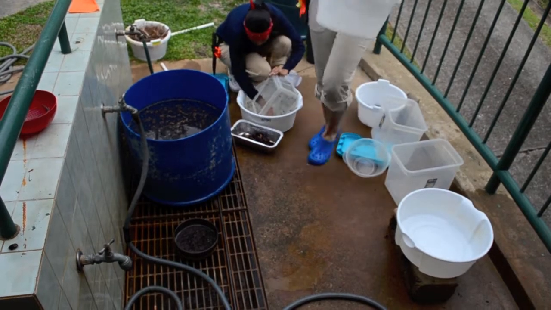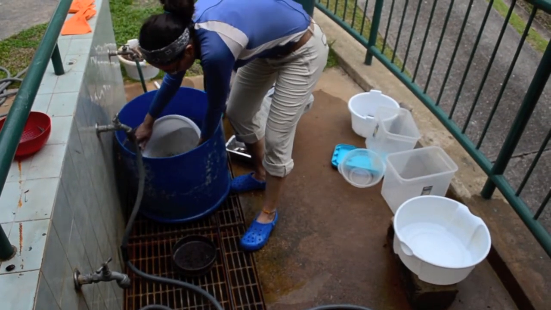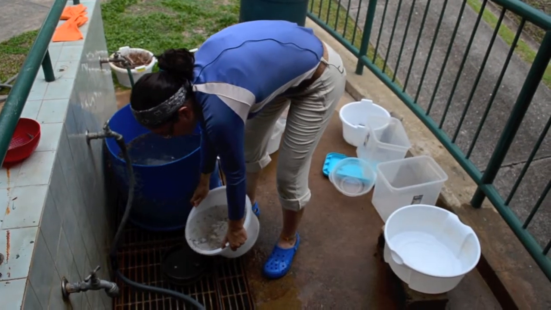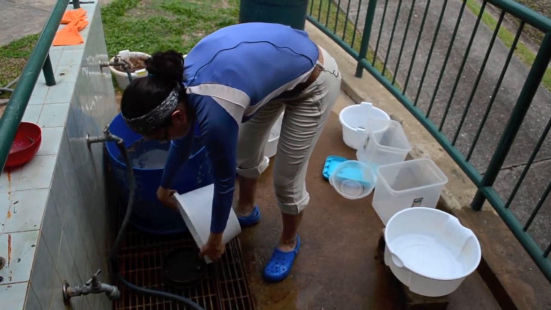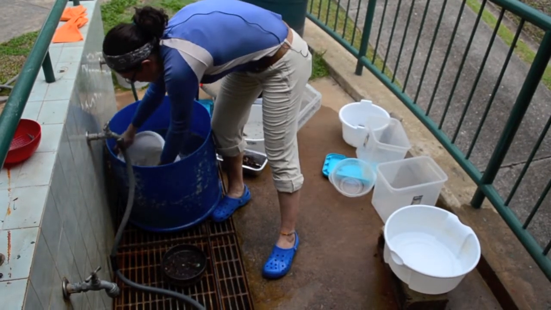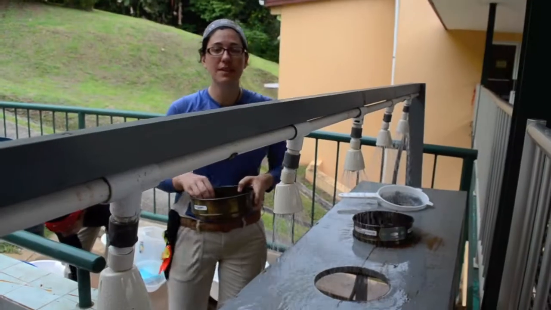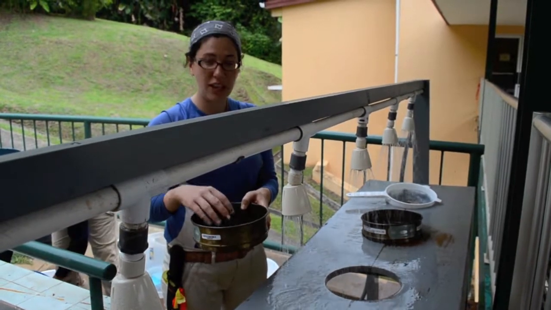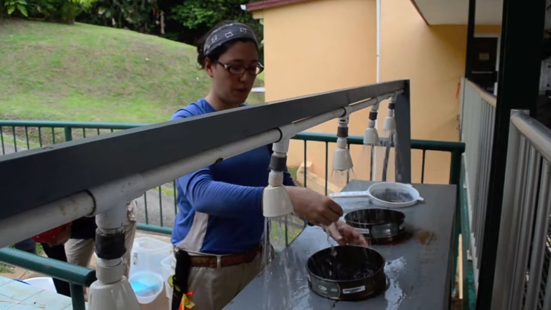And now I'm going to do the same thing with all this water here that we washed the sample in. All this water also needs to go through the sieve to collect all the parts of the sample that we washed out. Once we have put all of the washing water through the sieve, we've collected all the small pieces here, and we put it in here to wash.